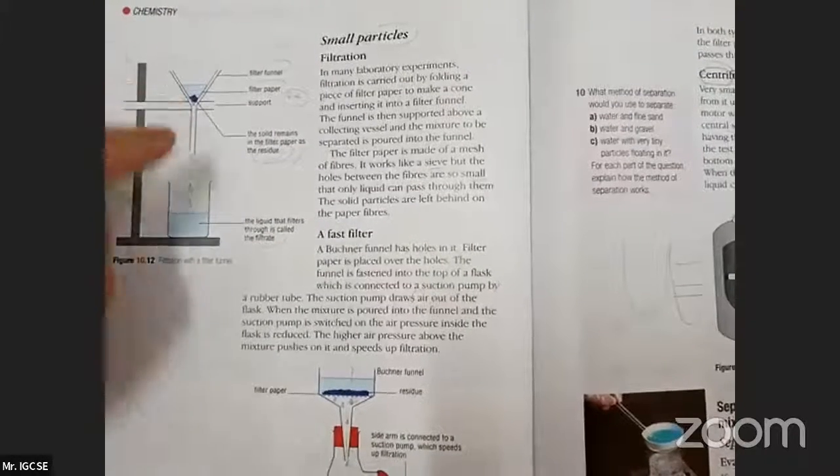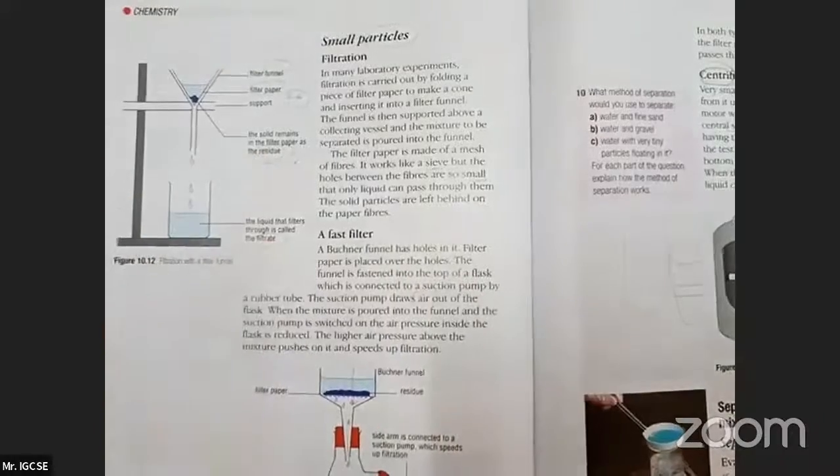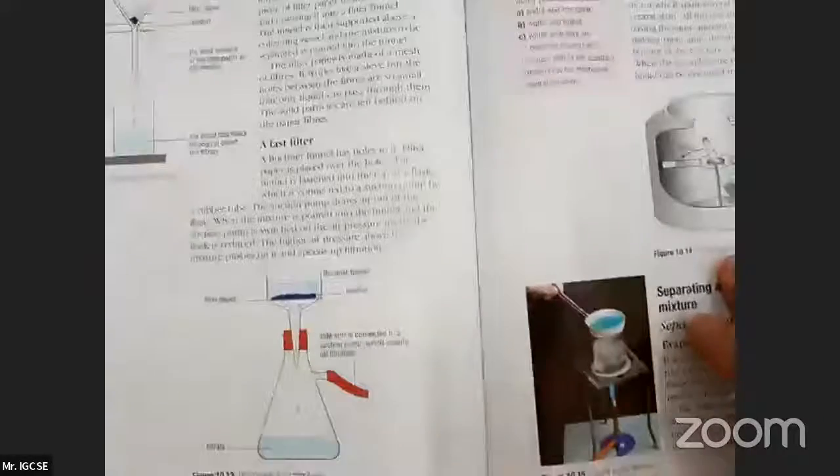So what is left here is called residue. What has come out is called filtrate. Okay, a fast filter.